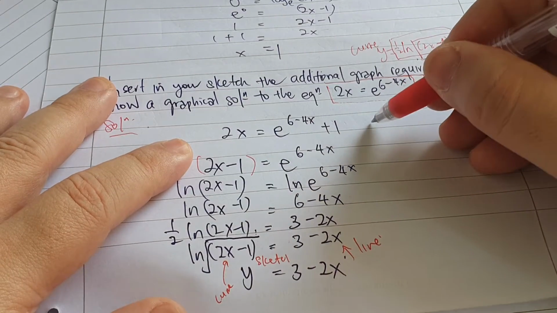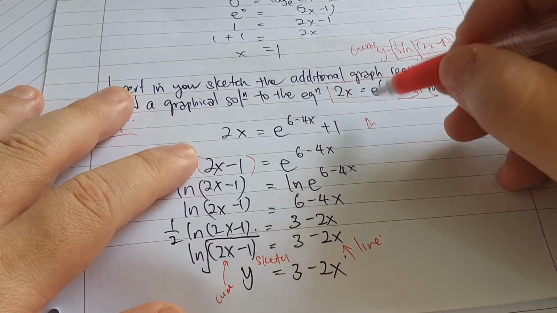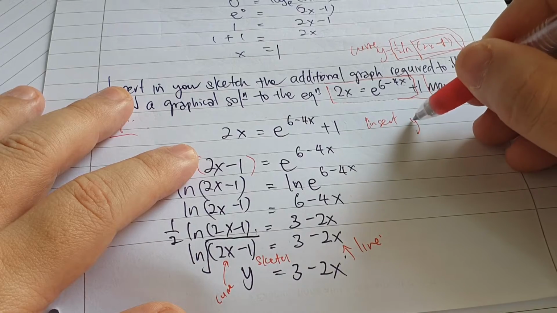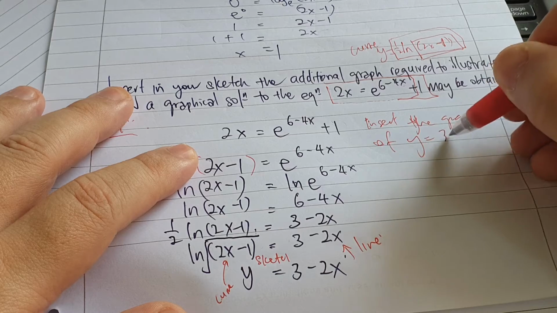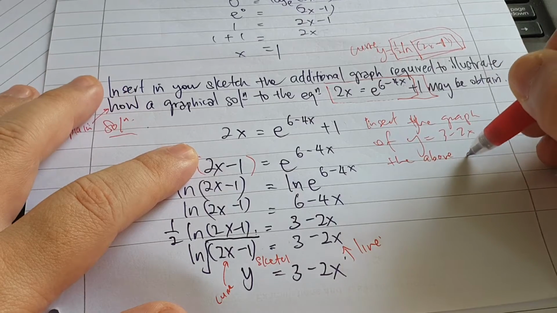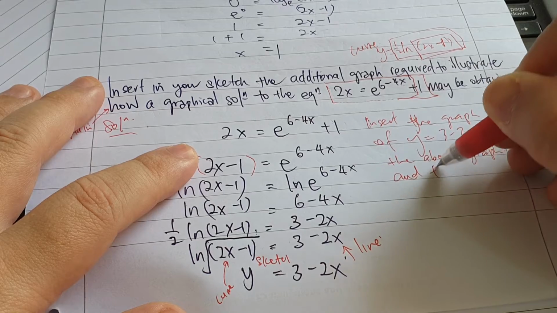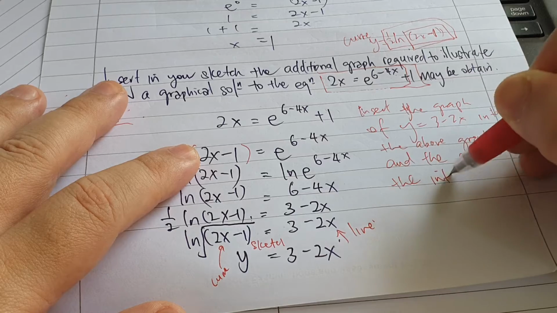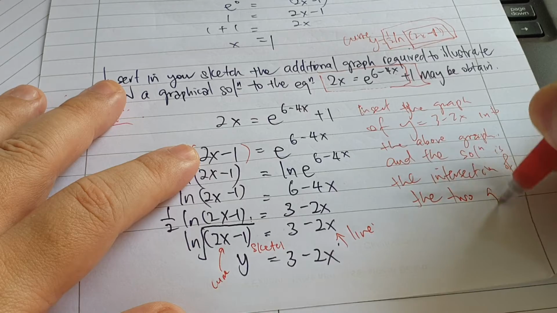Then you say, insert. It's like rephrasing this, or you can say sketch this. Insert the graph of y equals 3 minus 2x into the above graph or axes, and the solution is the intersection of the two graphs.